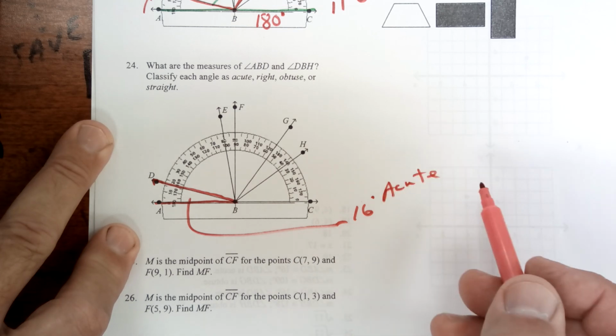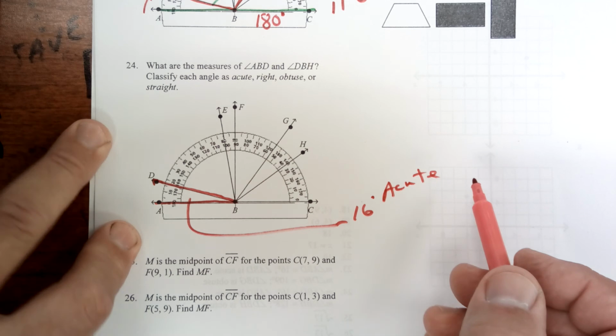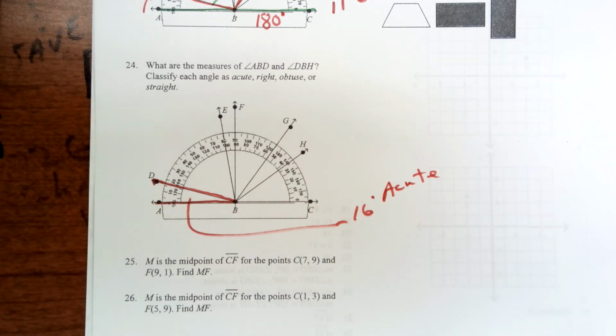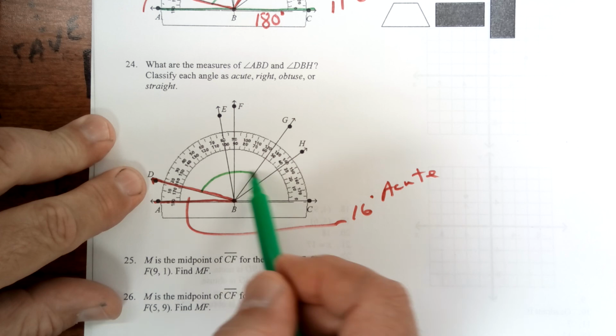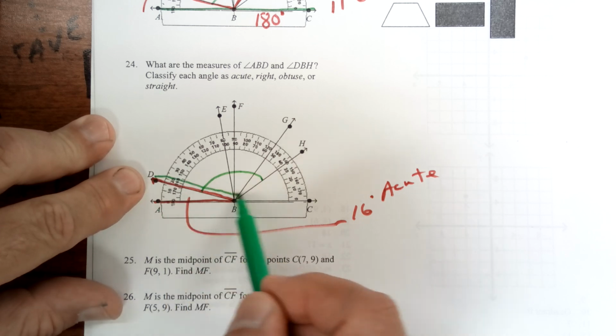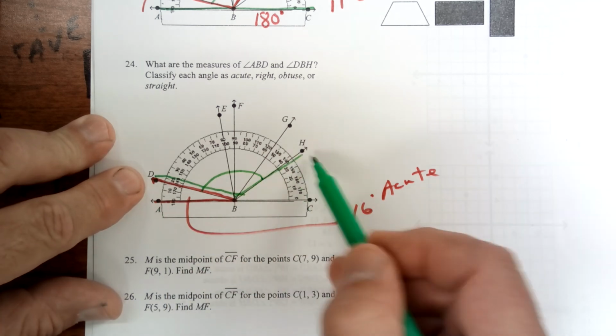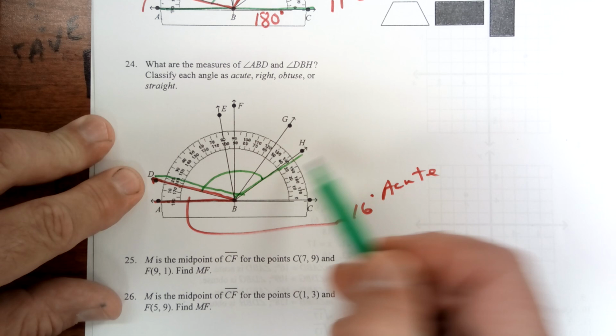And DBH, let me use a different color. So DBH is this big one here, which looks like this. And this one hits at like 143, I'm going to say.